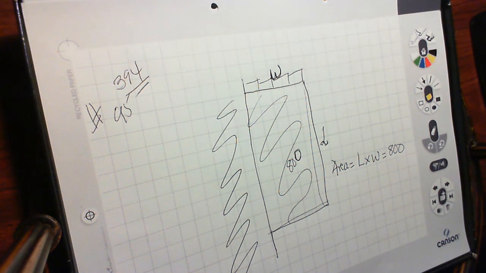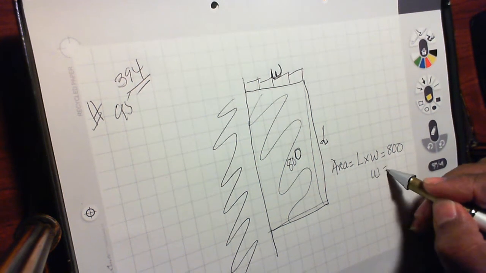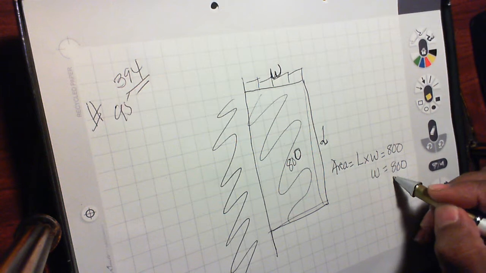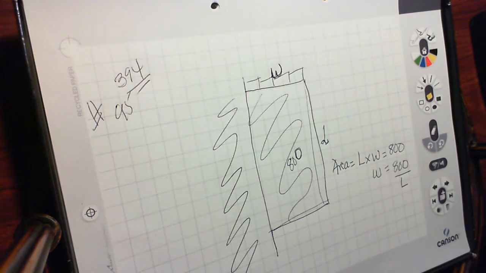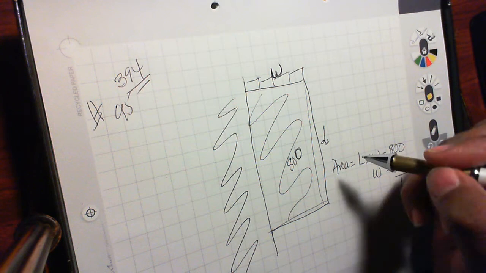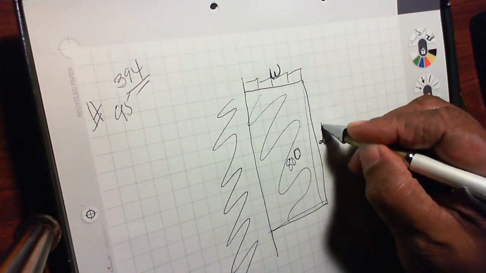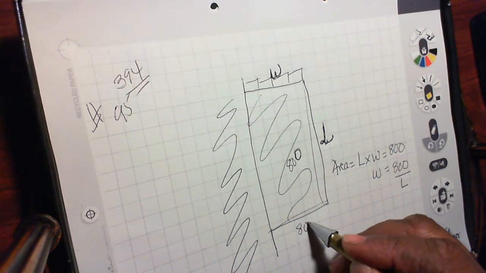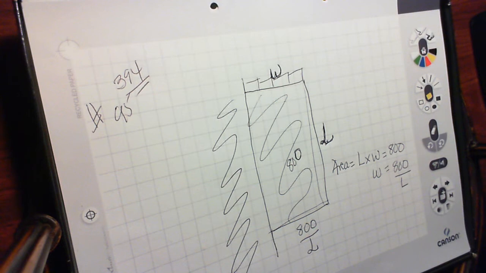Okay, so now if we solve for W, which is the width, we have 800, right? Divide by the length. So if one side is the length, L, the width is 800 divided by L. Now we have only one variable here. We don't have two. We got rid of the W.